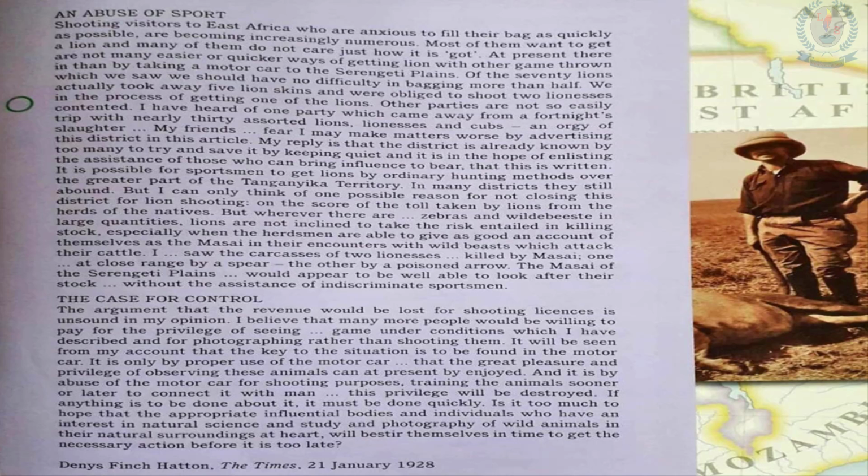I'm reading the next part. My friends fear I may make matters worse by advertising this district in this article. My reply is that the district is already known by too many to try and save it by keeping quiet, and it is in the hope of enlisting the assistance of those who can bring influence to bear that this is written.